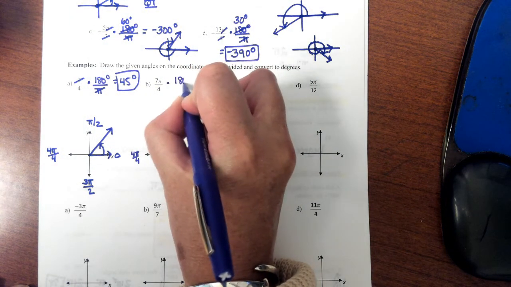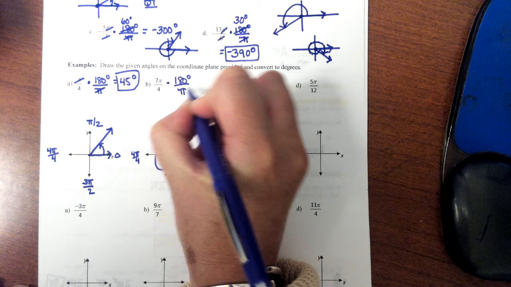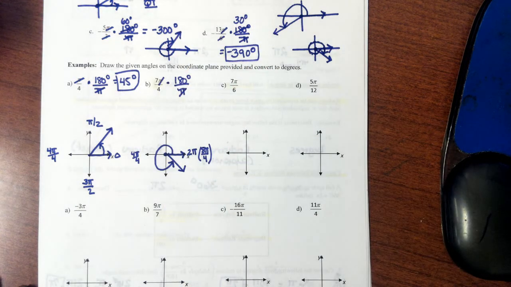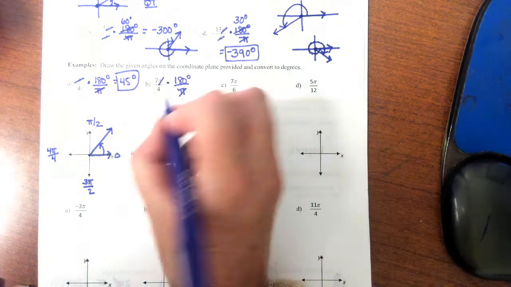And then when I multiply by 180 degrees over pi, the pi's cancel. 7 times 180 divided by 4 is going to give me 315 degrees.